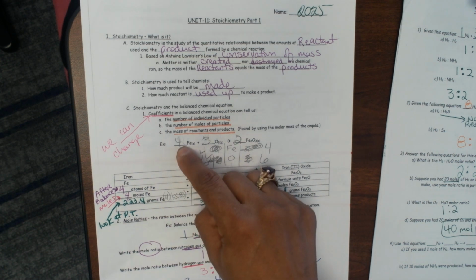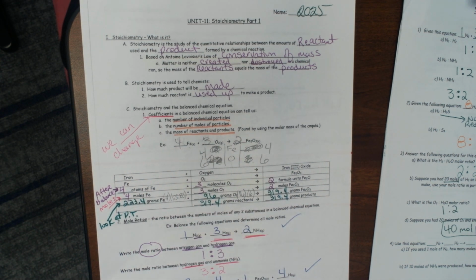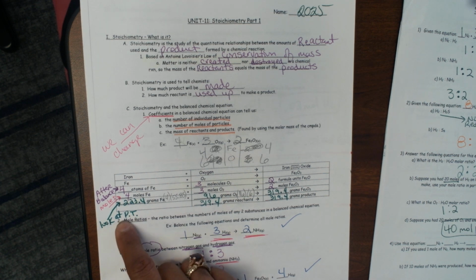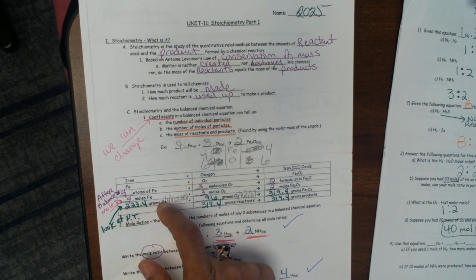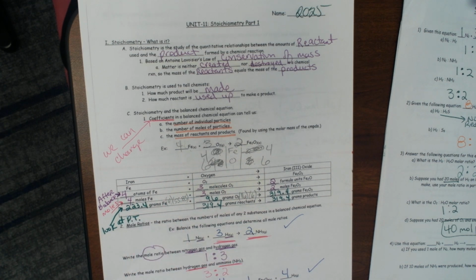For example, I have 4 moles of iron over here. If you multiply 4 times the coefficient, I can go to the periodic table and look at how much iron, Fe, weighs, multiply it by 4 and get the mass. So all of that comes from the coefficient.